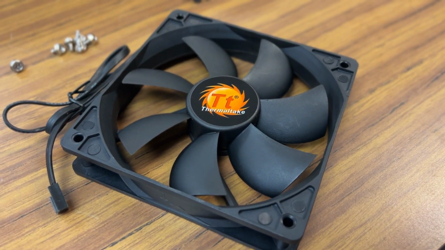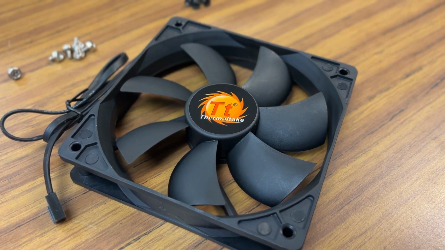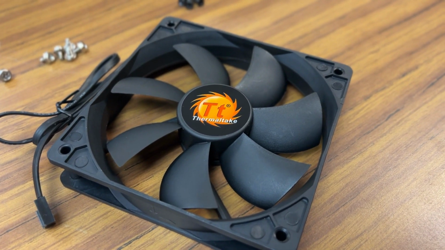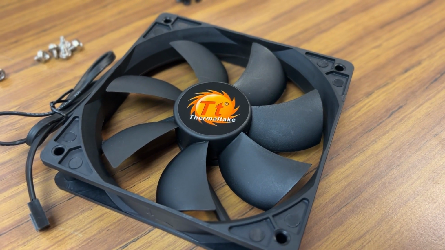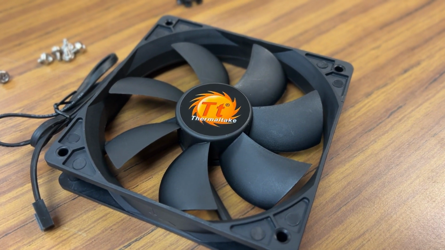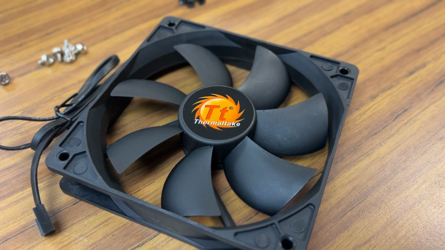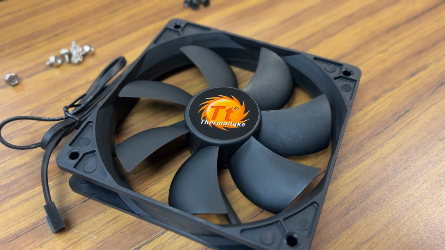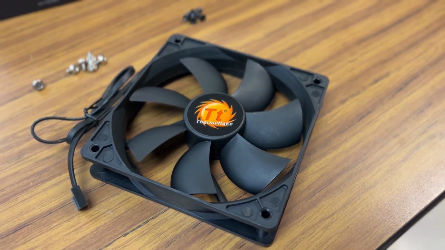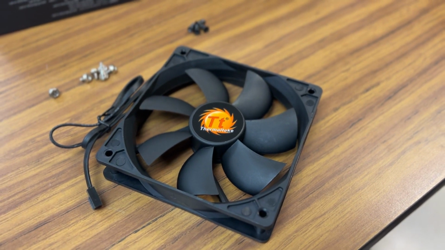This is a case fan. The fans inside your case will provide you with maximum airflow into your computer. One side has air being sucked into it and the other side pushes the air out. You can have up to 6 fans on your regular case, and other cases that are bigger can have up to 10.